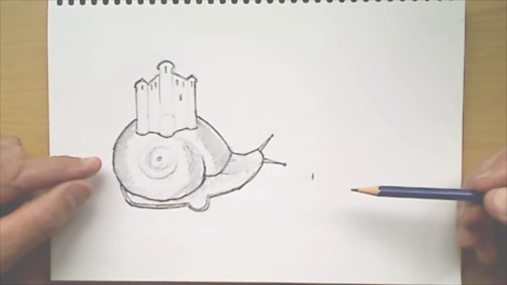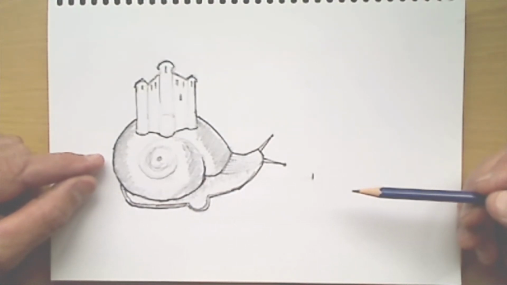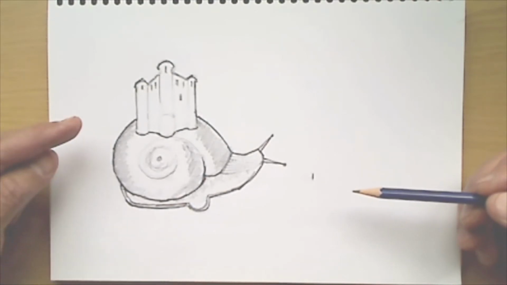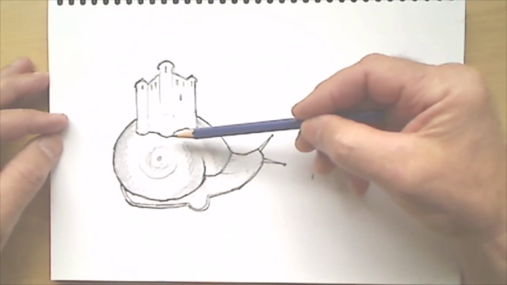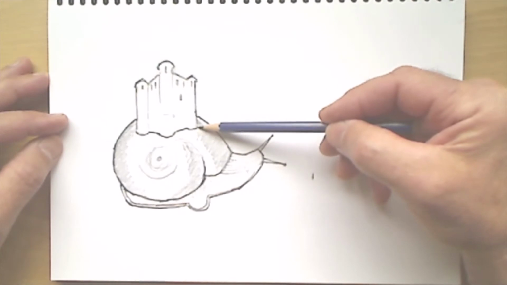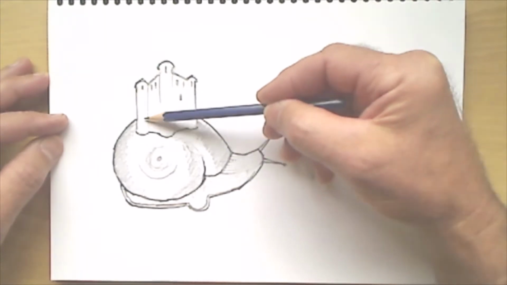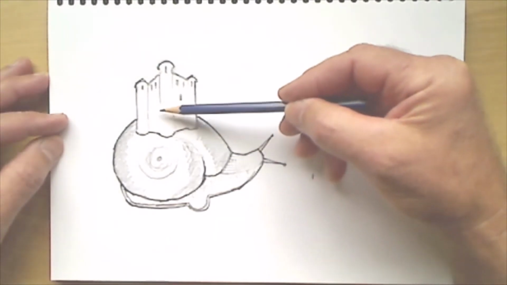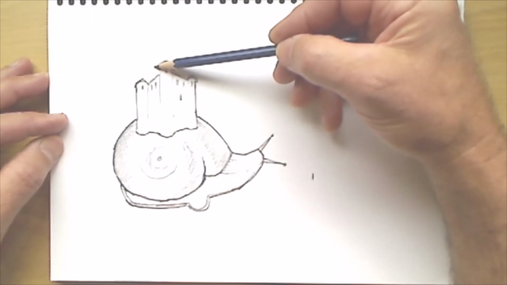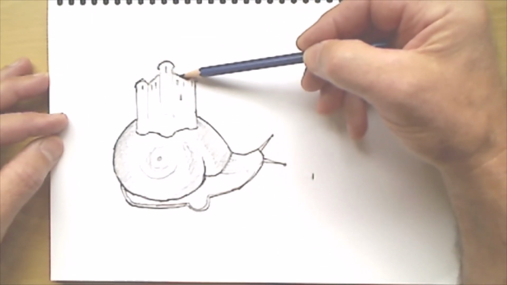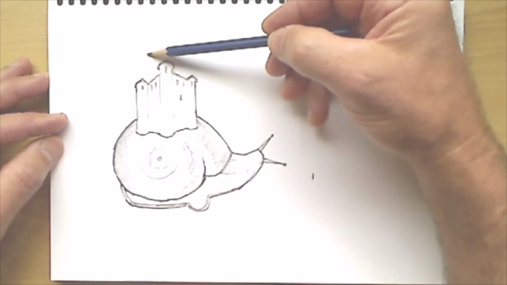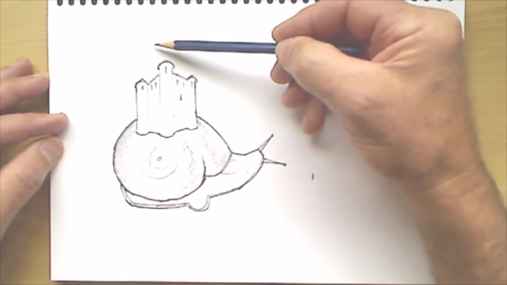Our super gigantic carnivorous snail with a castle on his back. Oh yes, I think the castle's a bit low. I'd like to have it sitting up here. What I could do is add another tower, say about here.